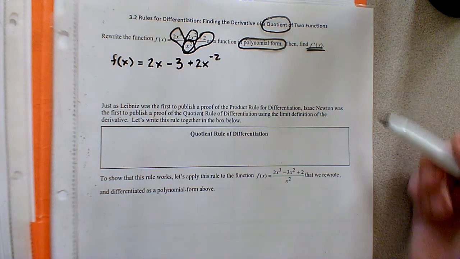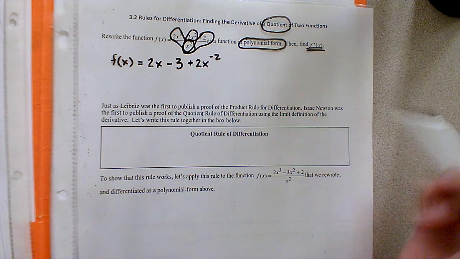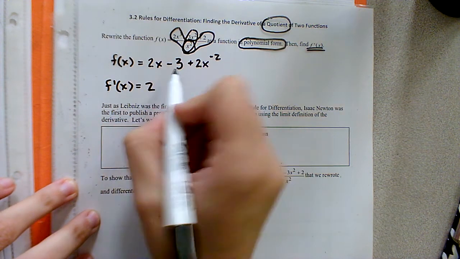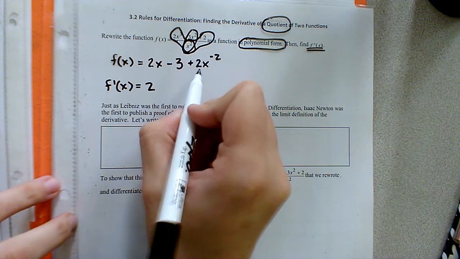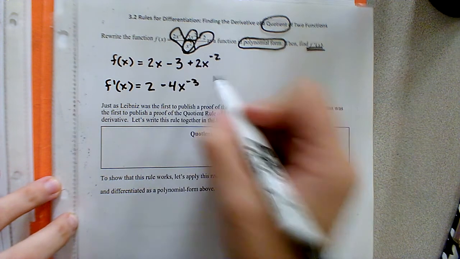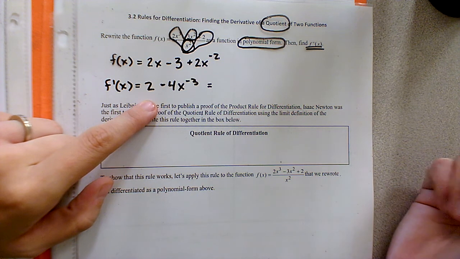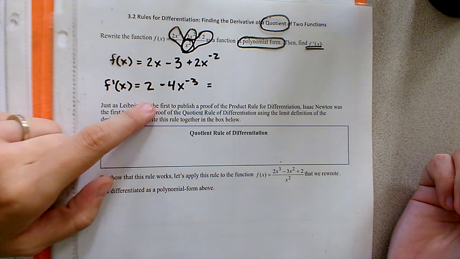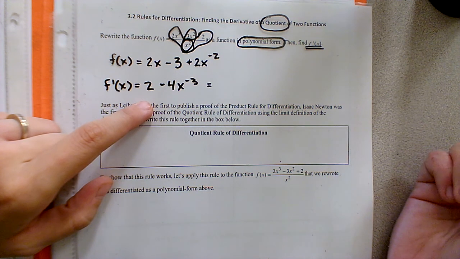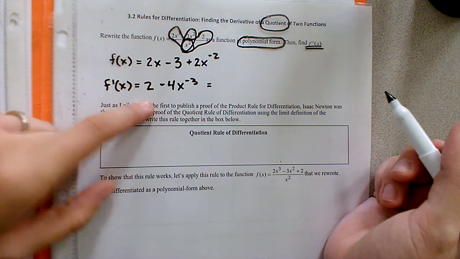So now that we have individual terms, no fractions, no parentheses, no roots left, we can go ahead and use our power rule. So that would be 2, the derivative of negative 3 would be 0, and the next term we'd have minus 4x to the negative third. Now we can rewrite this. Again, sometimes you should simplify, sometimes you might not have to. It all depends what the response might look like on the multiple choice type question. So I just want to get into some practice with rewriting these just in case you do have to.